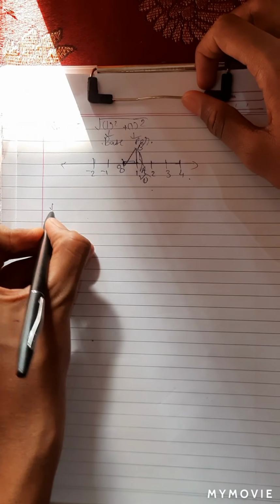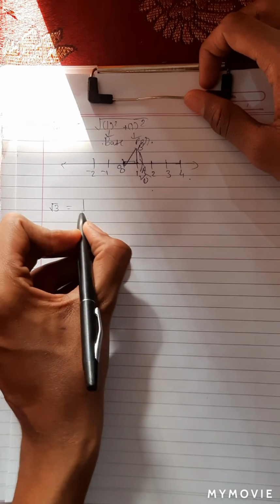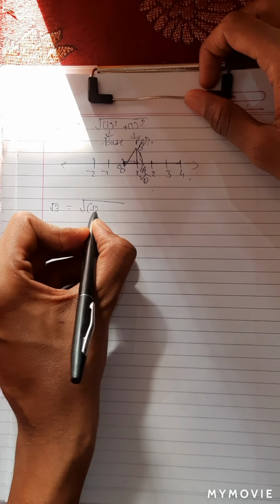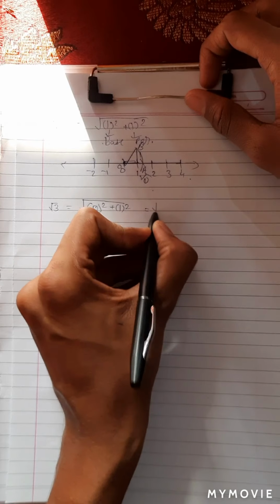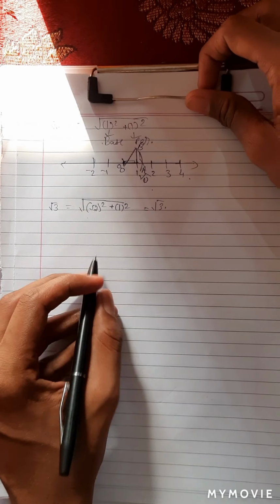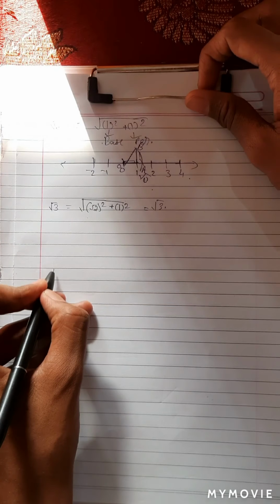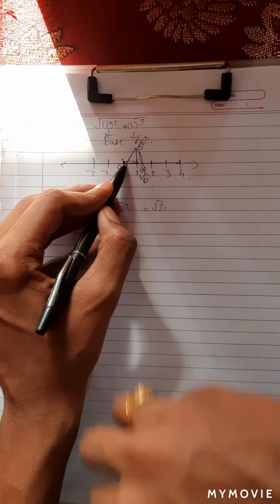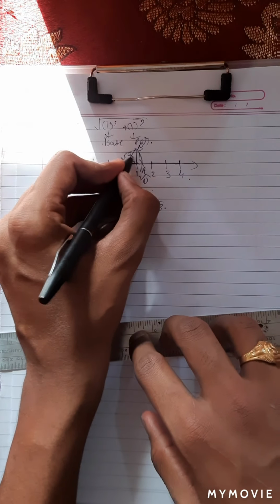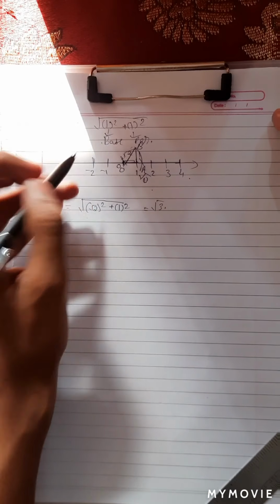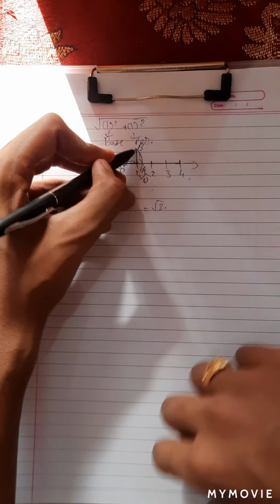Now let's find the value of under root 3 on the number line. As we know, under root 3 equals under root 2 square plus 1 square. That gives us under root 3. According to this, we will again draw a number line. As you can see, I already have a number line. This is root 2, and this is my under root 2 centimeter.